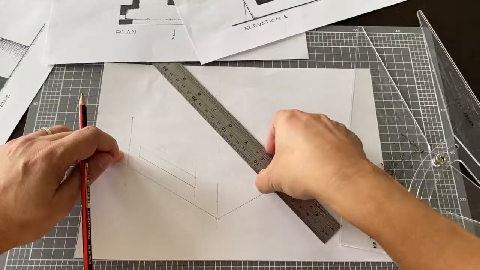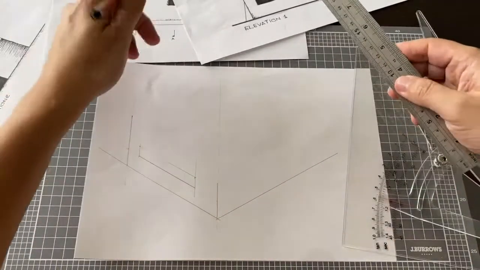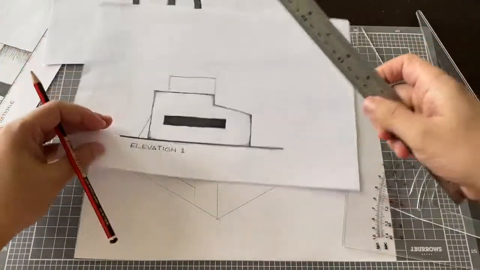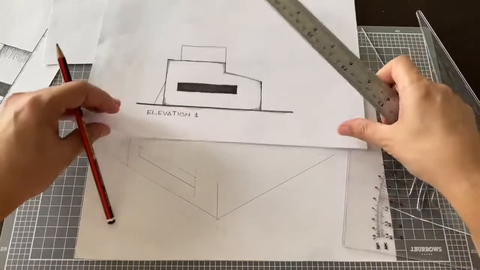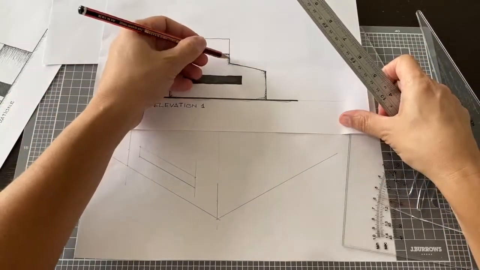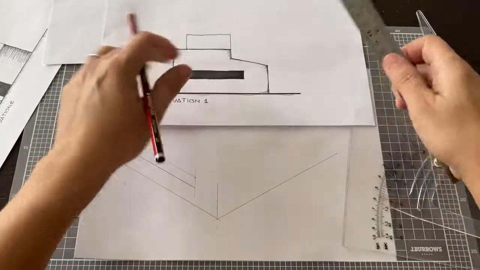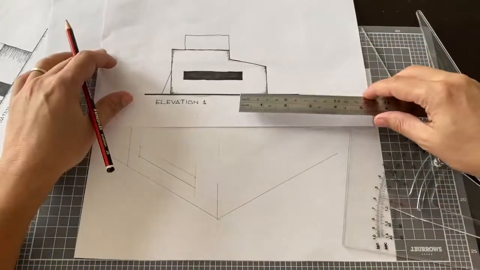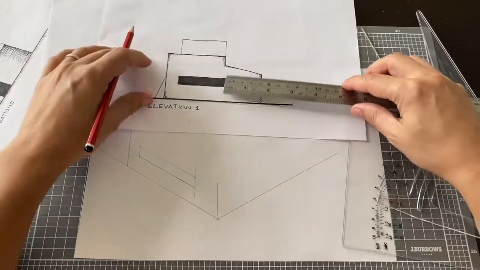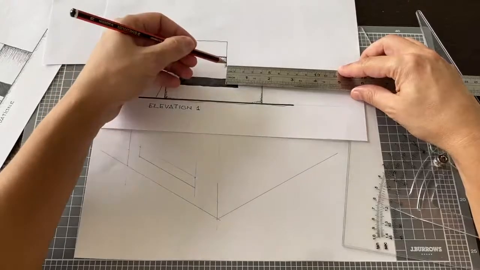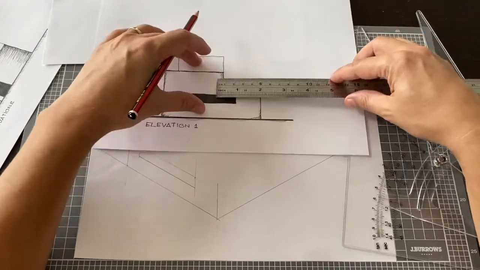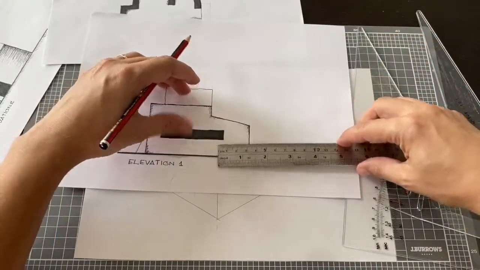Right. Okay, so we now need to find where this edge finishes. So we'll go and measure it, which is aligned with this. So this kind of a distance here between here and here.